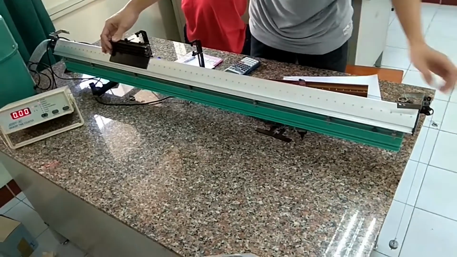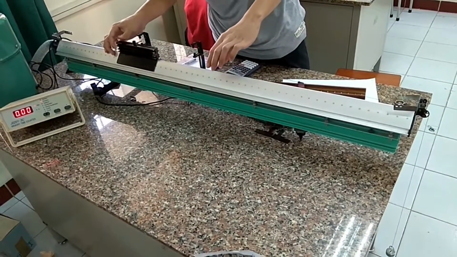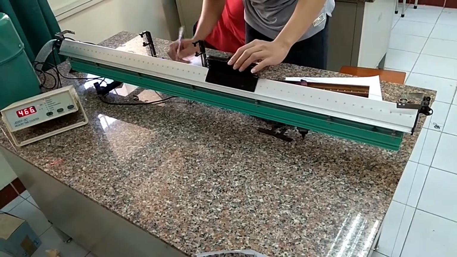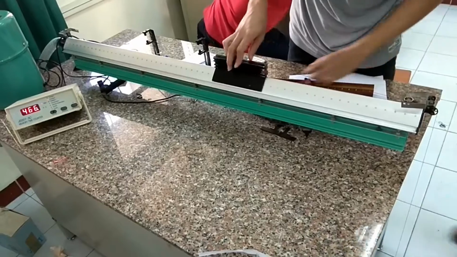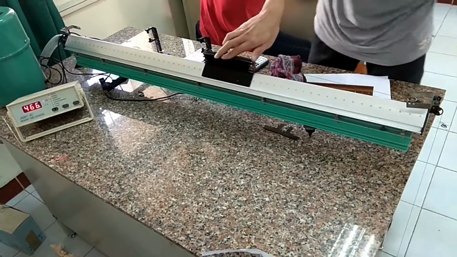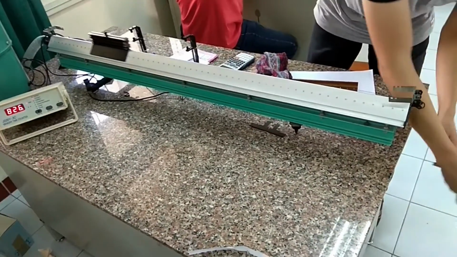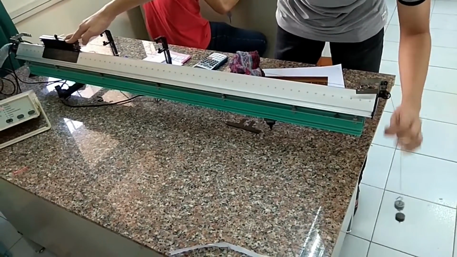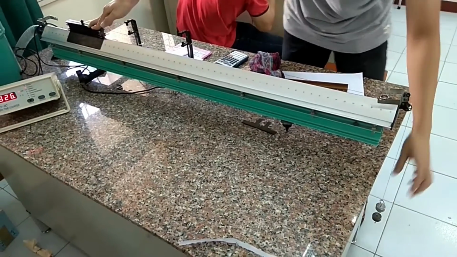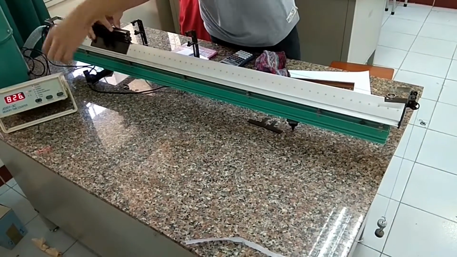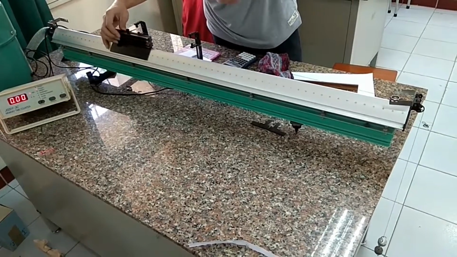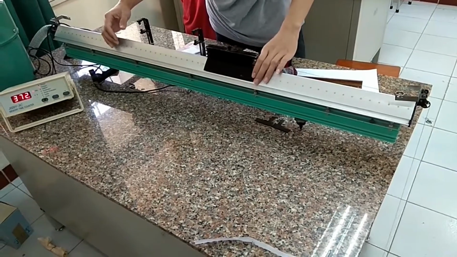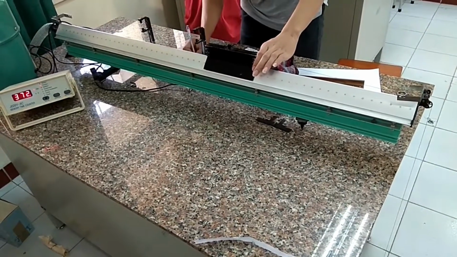Firstly, we use the mass m of 50 grams, and then we measure the time. Then we add 50 grams to the mass, so the mass m is now 100 grams. After that we also measure the time.